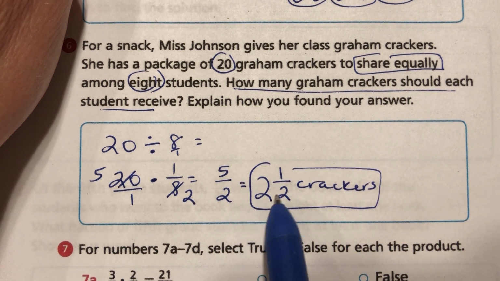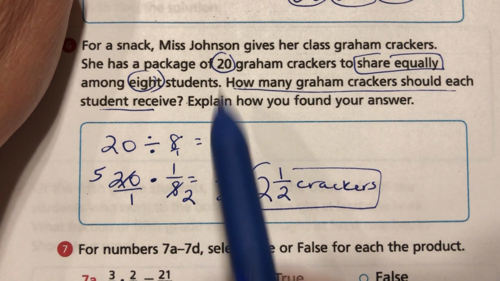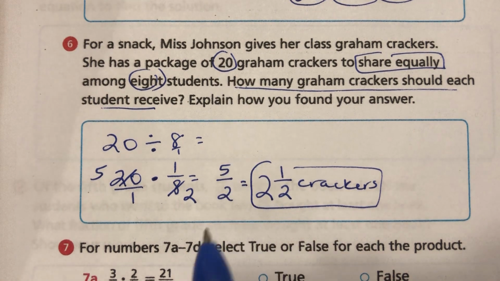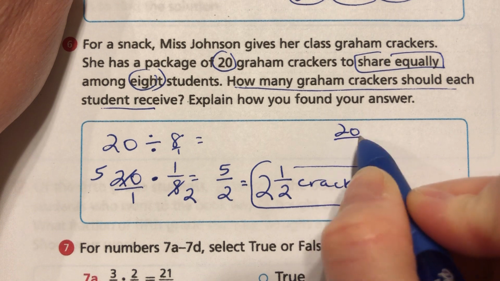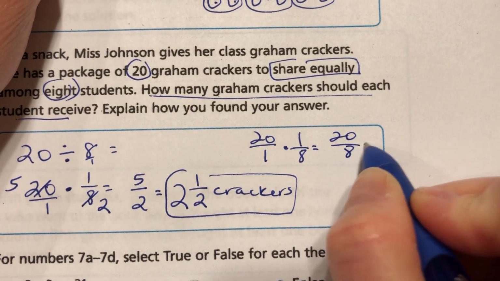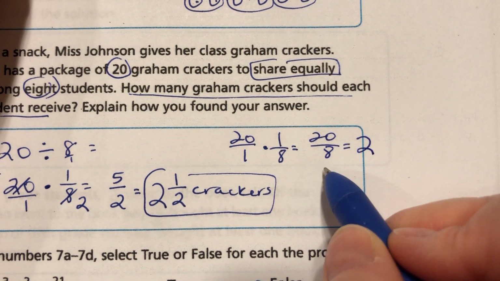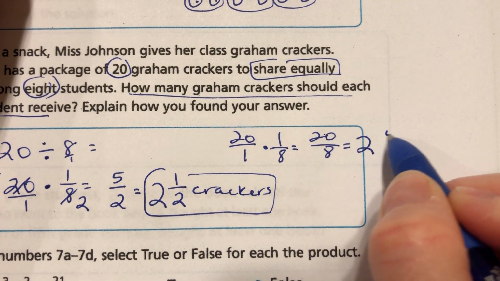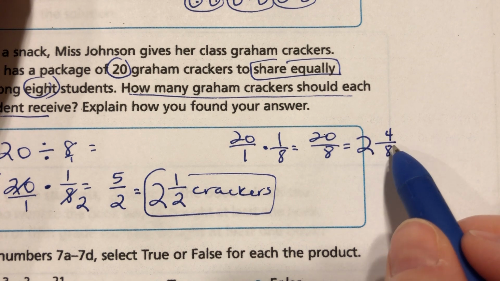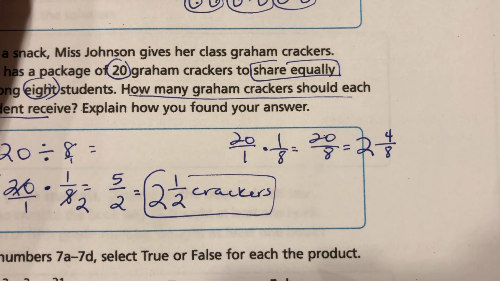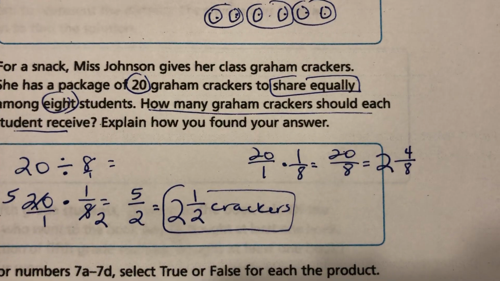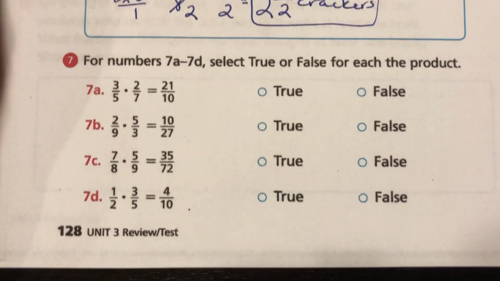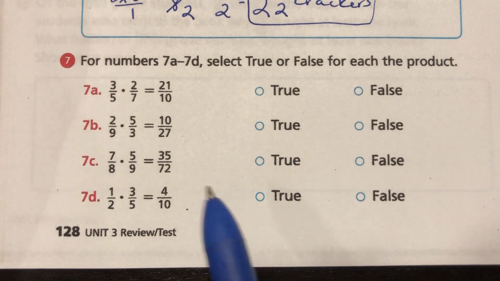Which, does it make sense that I would get less than the 20? Yeah, because the 20 is how much you have total. You're given the total, and we're asked for the part. Now, if you didn't cross simplify and you had 20 over 1 times 1/8, you would get 20/8. And 8 times 2 is 16. 16 plus 4 would get me to the 20. And we know that that 4/8 right there would simplify to 1/2. So you'd still get the same thing if you didn't cross simplify. It's not a big deal. It just makes it a little bit easier at the end. Okay. For number 7, you just have to say true or false for each product.